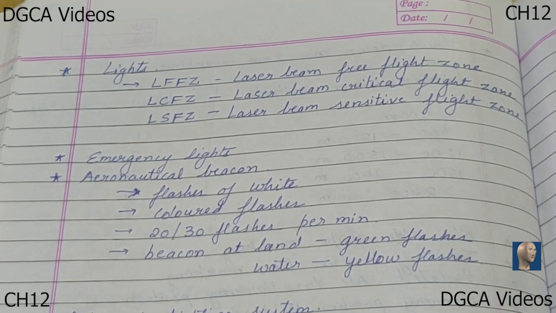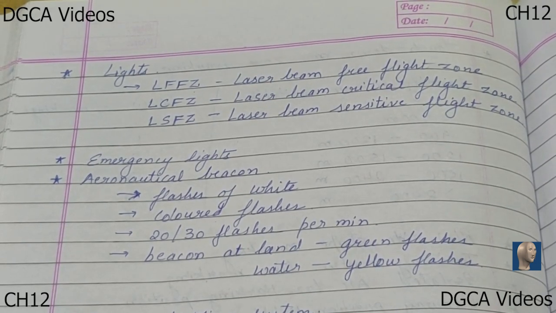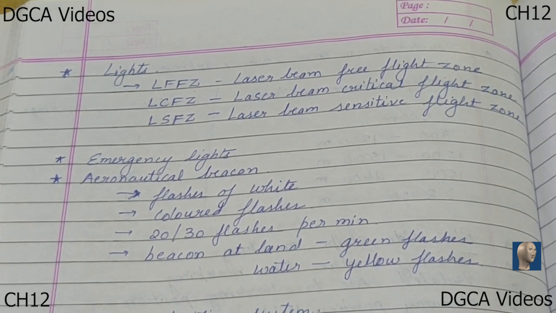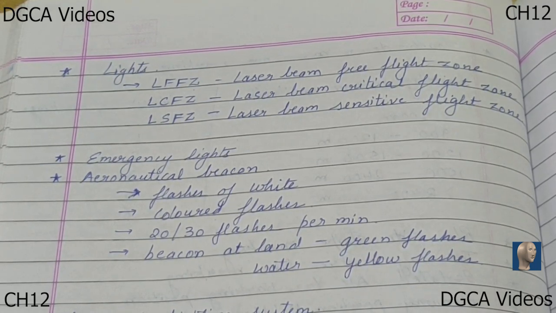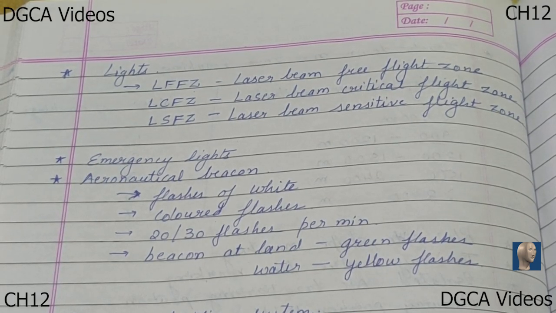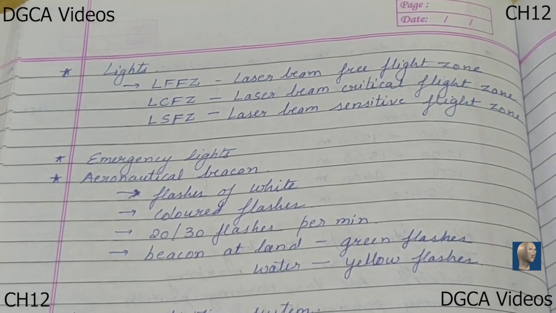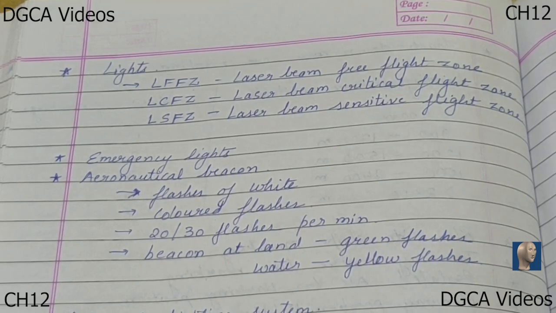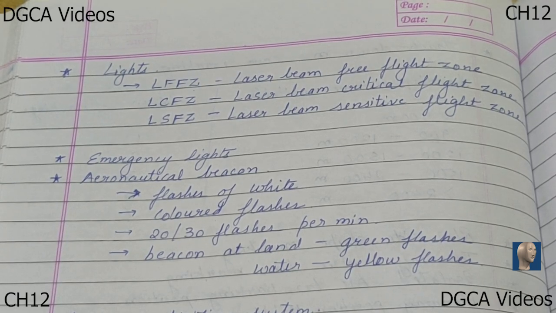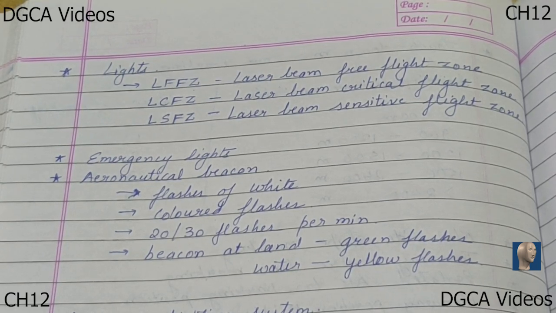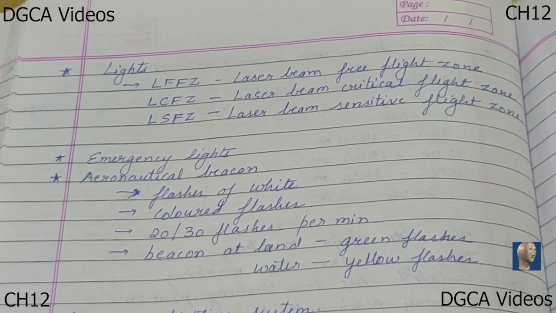It has the characteristic that it can flash alternating colored lights with white, as well as only white flashes, and the total flashes shall be 20 to 30 per minute. Colored flashes emitted by the beacon at a land aerodrome will be green, and the beacons at a water aerodrome will be yellow. Then we have the identification of the beacon. The identification can be done with the help of the green and the yellow light: on land it will flash green lights, and on water the yellow ones. Their identification characters can also be transmitted with the help of Morse code.